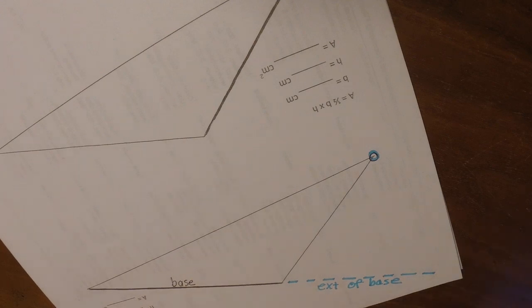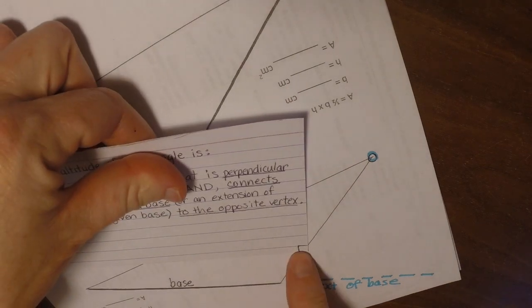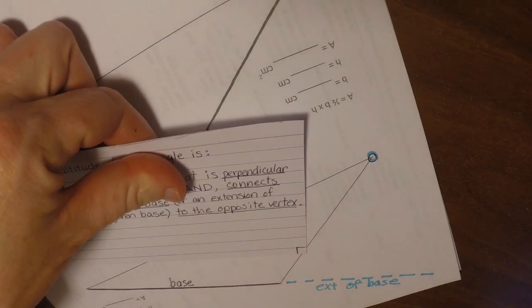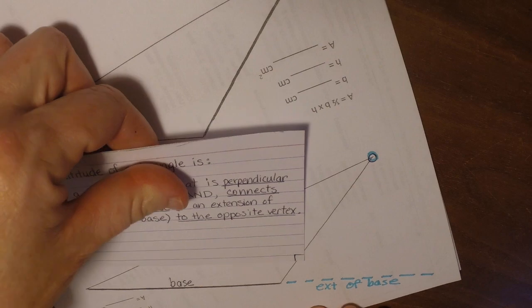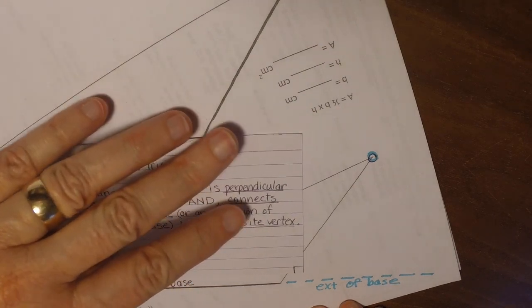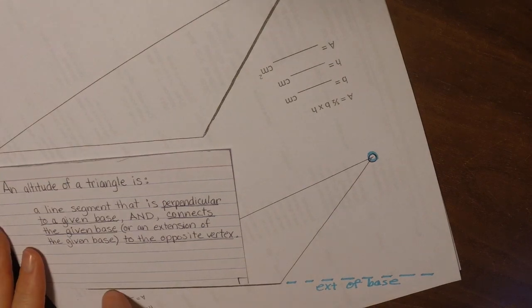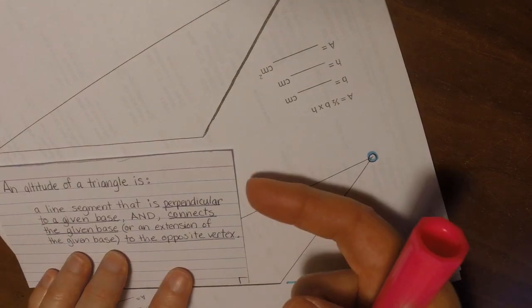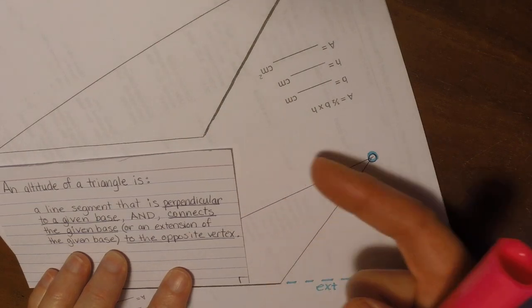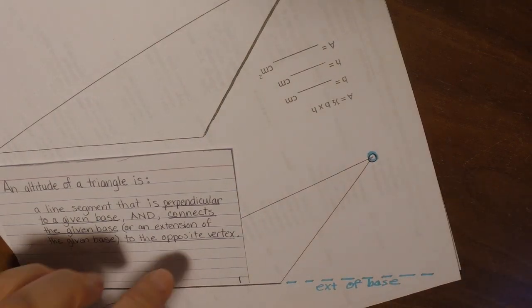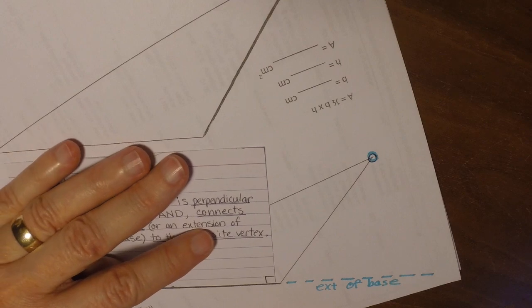Okay, so now we're going to use the note card. And again, I have one corner that I'm going to say that's my 90-degree angle. And so what we want to do is slide the card along this base, or the extension of the base, and watch this leading edge here. When it hits this opposite vertex, we know that we have our location for our altitude.